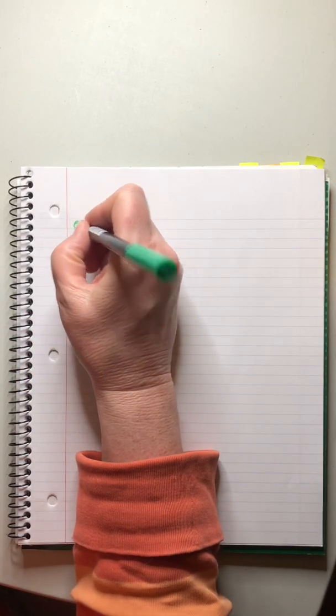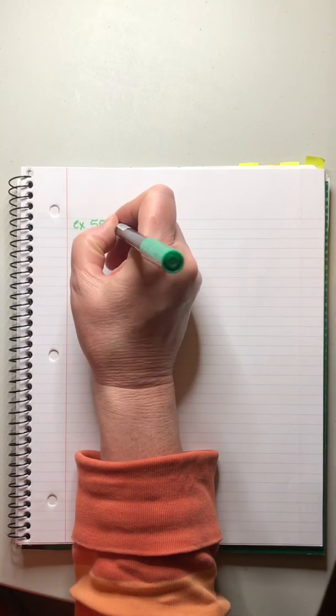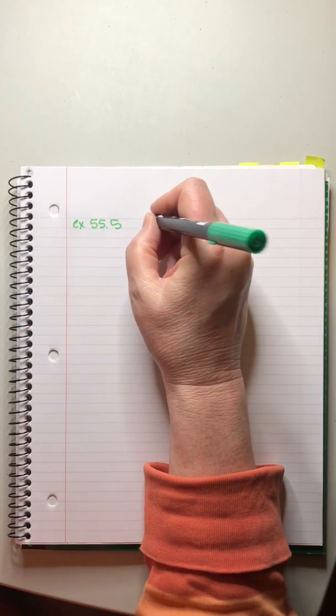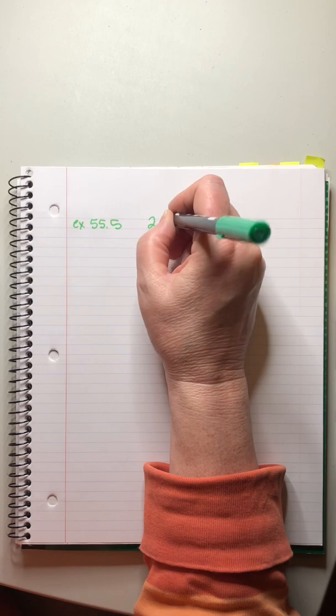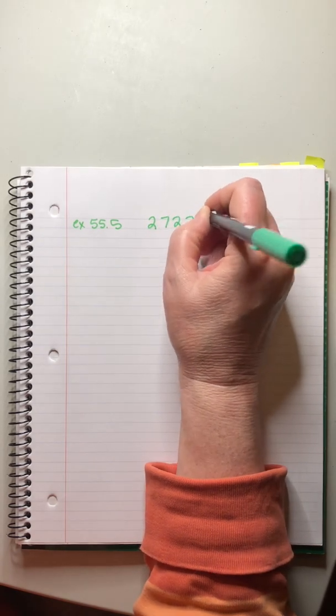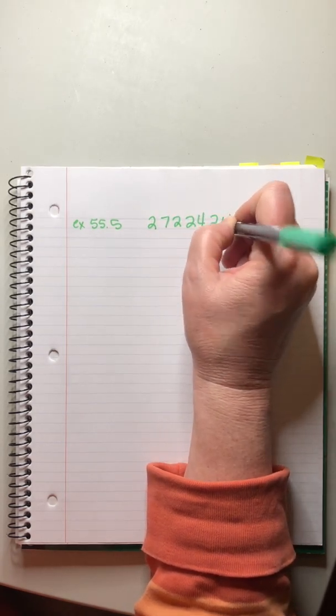Okay, and then the last problem for lesson 55 is this. How many distinguishable 7-digit numbers can be formed from the digits in, here comes the number, 2, 7, 2, 2, 4, 2, 4.